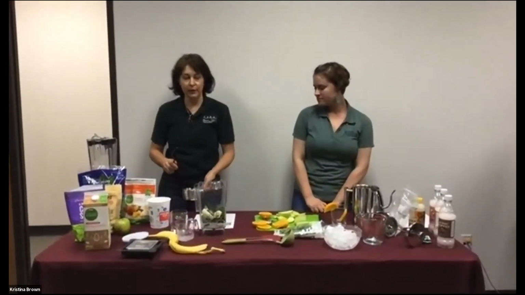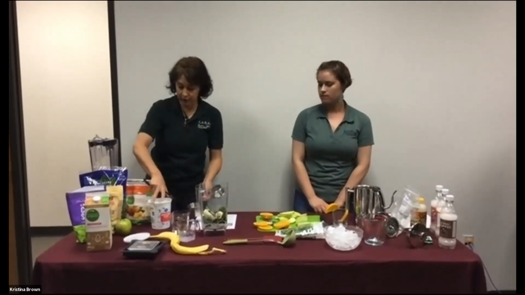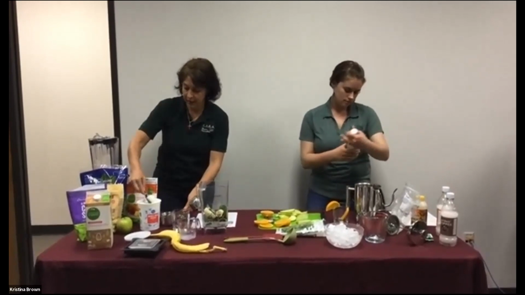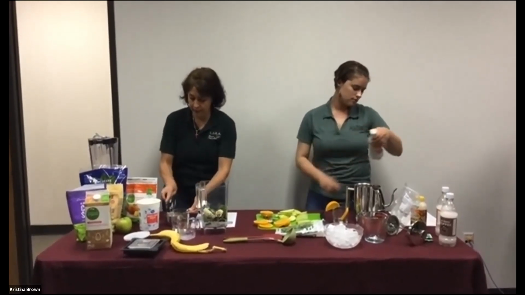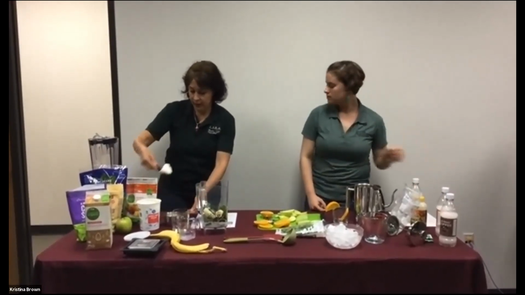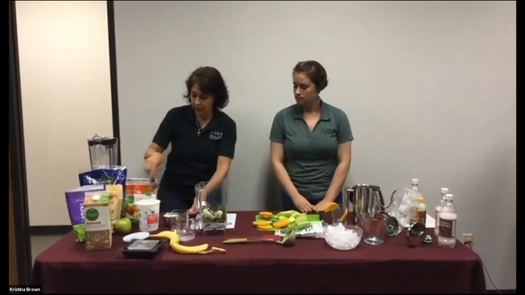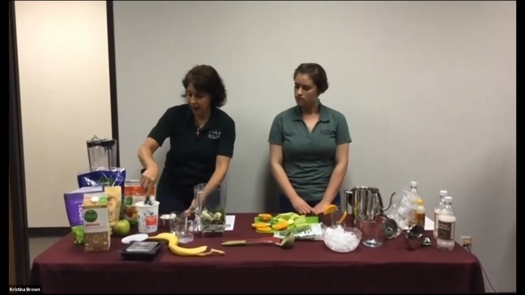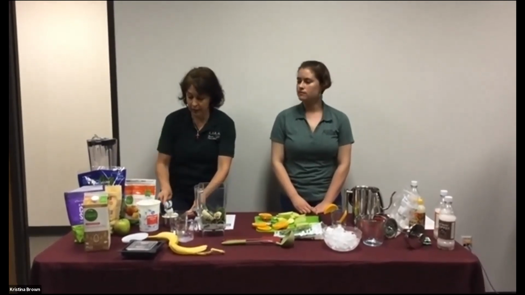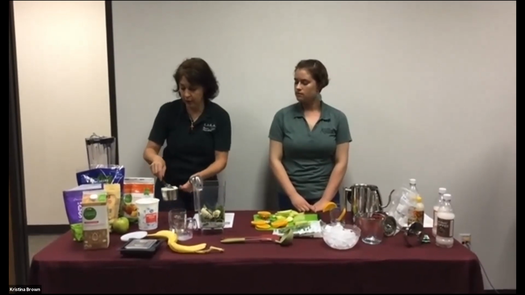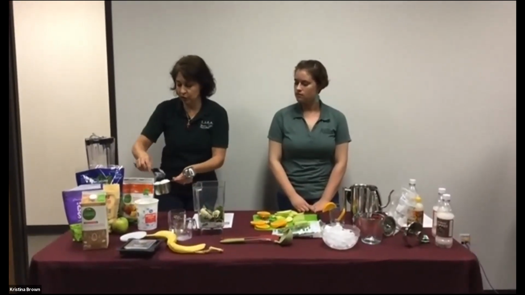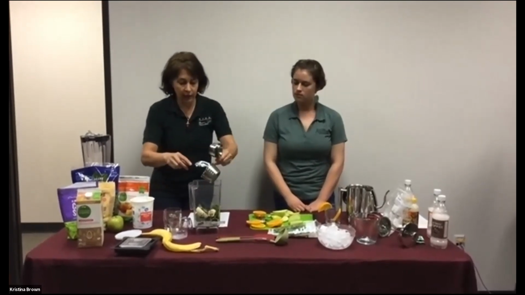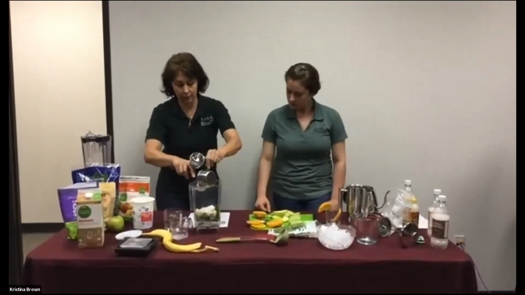Okay, and the next ingredient here is a cup of plain yogurt. So we just have a big bulk container of plain unsweetened yogurt, and I'm just going to measure out a cup. And this is a great way to add creaminess to the smoothie, and it is unsweetened, so you're not adding any added sugars. There are likely some naturally occurring sugars in the yogurt, but not very much. And definitely no added sugars. So we're going to put that in.